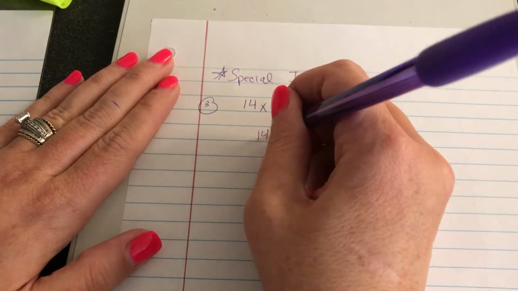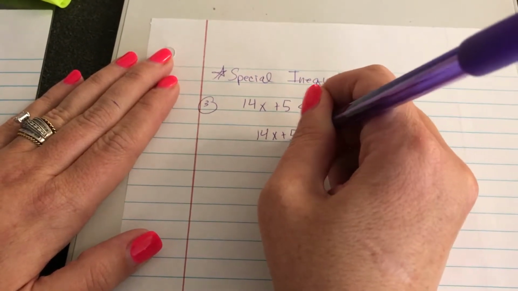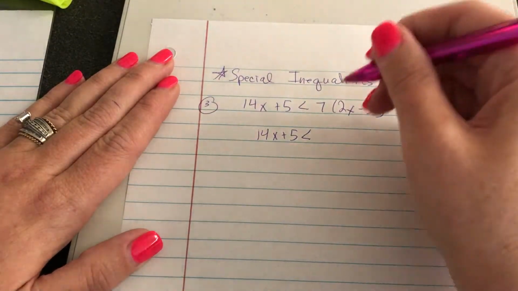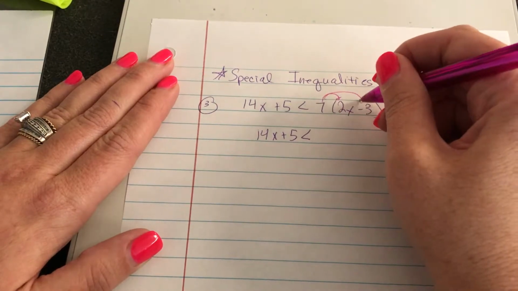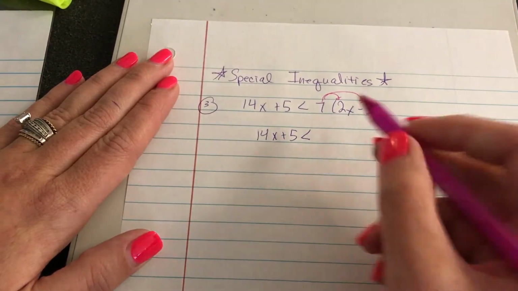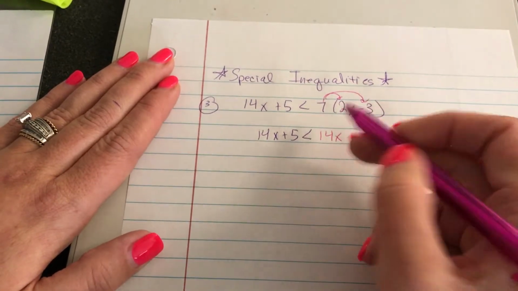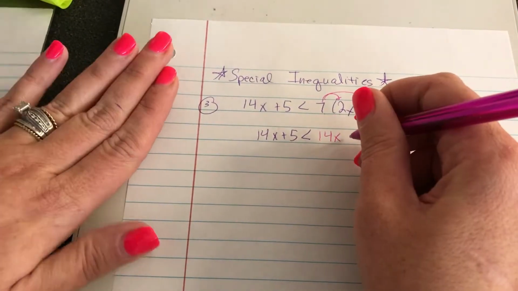Let's rewrite this. 14x plus 5 is less than, what are we distributing? The 7. We're distributing the 7 to each one, okay? So that gives me, what's 7 times 2x? 14x. What's 7 times negative 3? Negative 21.